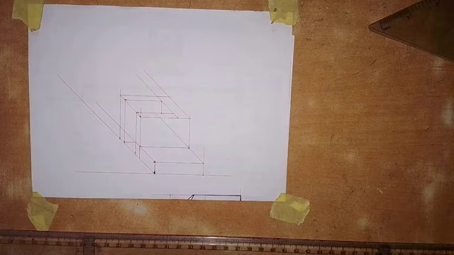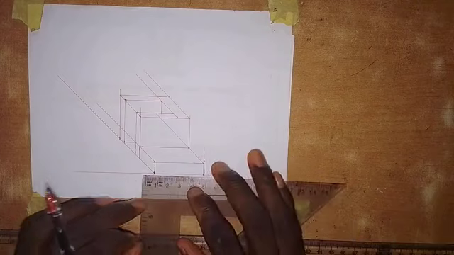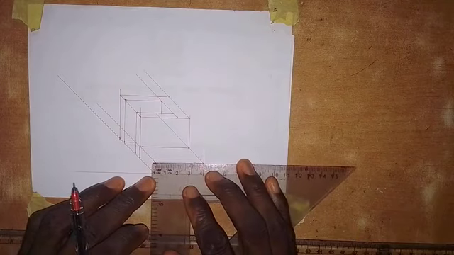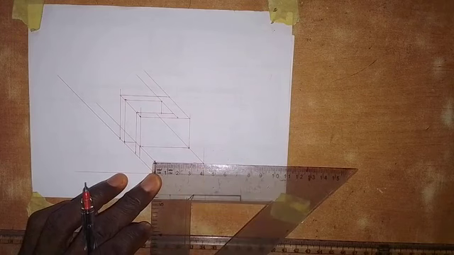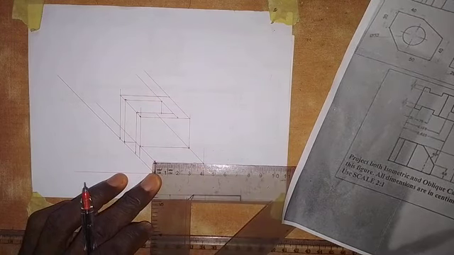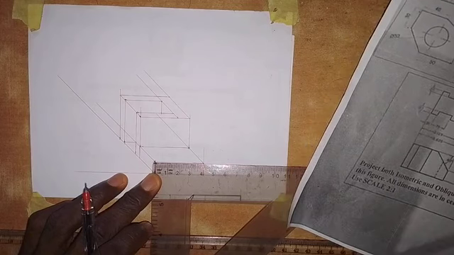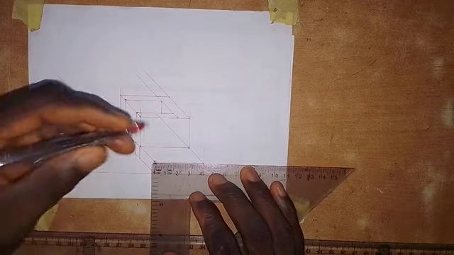So this is what I'm going to do. Let's get the center first. Okay, so the circle is going to be reduced in dimension. The diameter is 20 millimeters, so in this case the diameter becomes 10. That means the radius becomes 5. So take note of that.